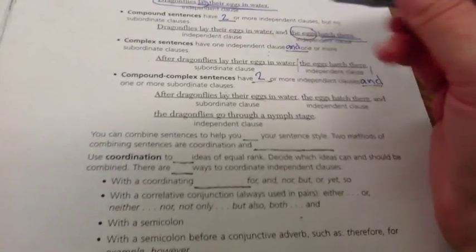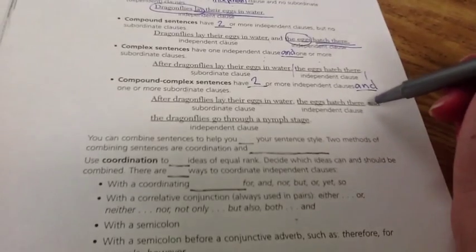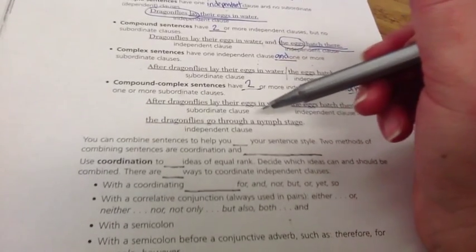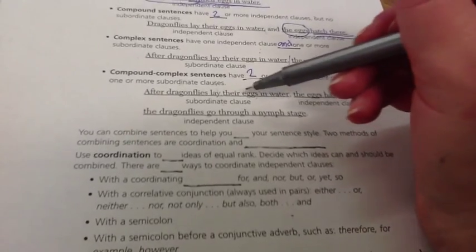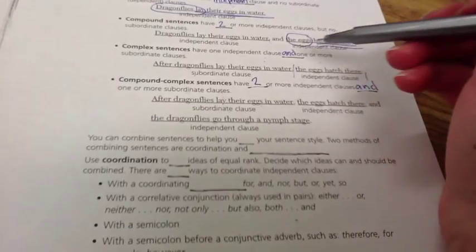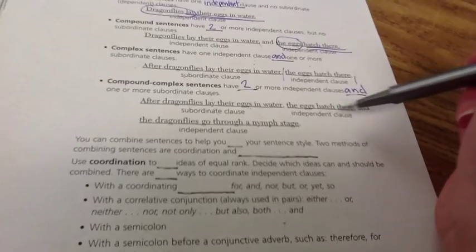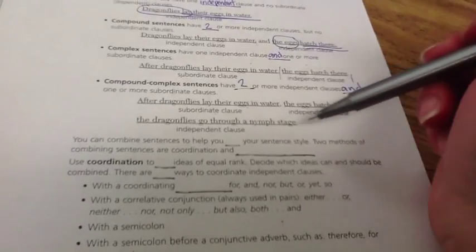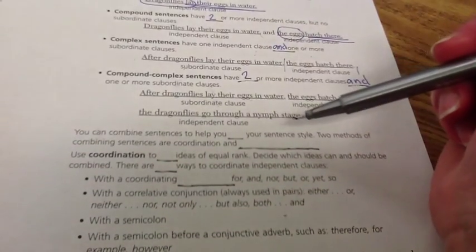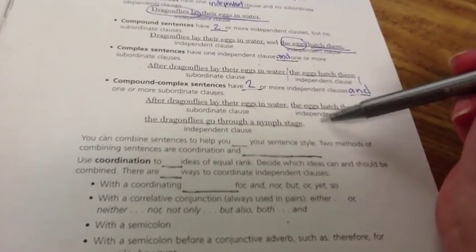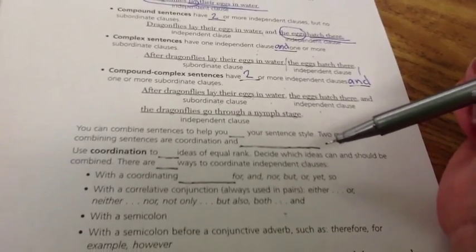Let's check it out. After dragonflies lay their eggs in water, the eggs hatch there, and the dragonflies go through a nymph stage. I see that I have a subordinate clause. We saw this one before. After dragonflies lay their eggs in water. We've got this independent clause that looks familiar. The eggs hatch there. And we have another independent clause, something that could stand by itself as a sentence. The dragonflies go through a nymph stage. These two independent clauses and one subordinate clause mean this is a compound complex sentence.